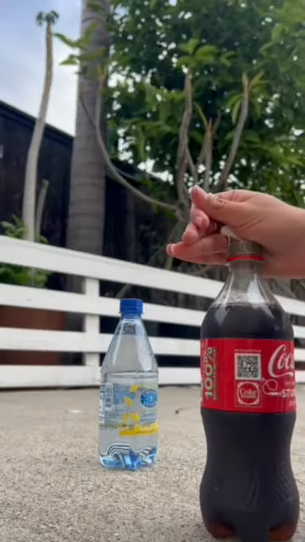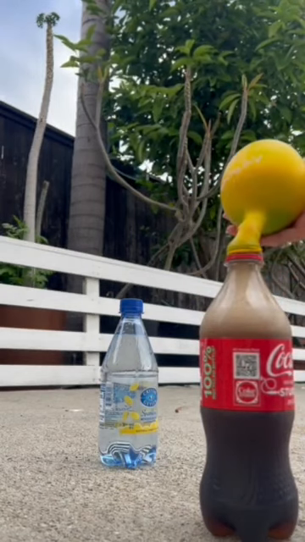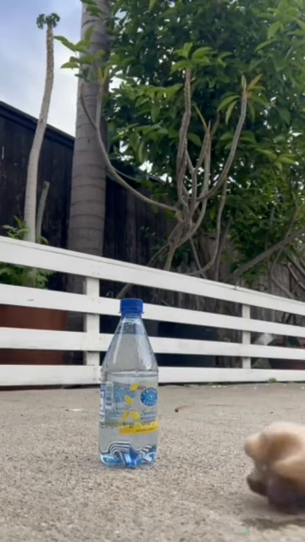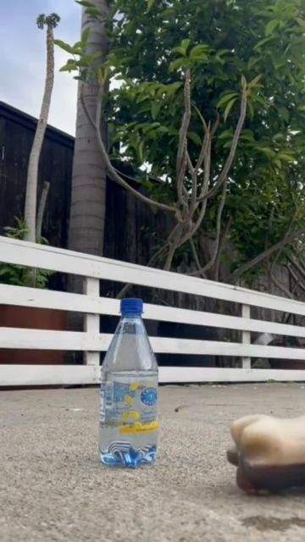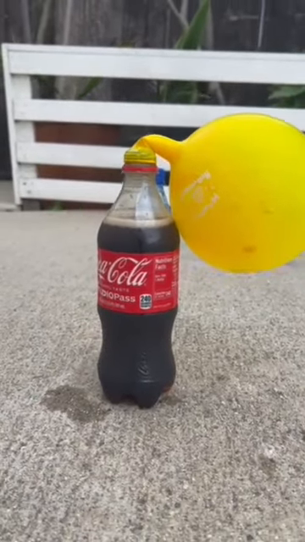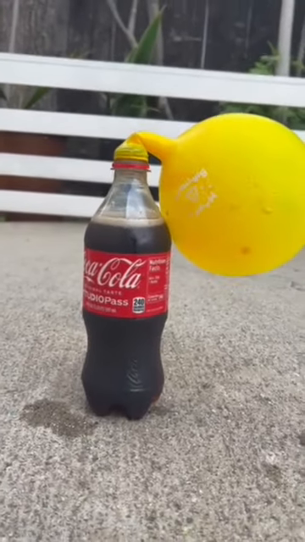The first bottle we did was Coca-Cola, and I added Alka-Seltzer to it. There was a quick reaction, so as soon as I put in the balloon, Coca-Cola started filling up the balloon, which caused it to expand. Eventually, there was a lot of weight on the balloon, which caused the Coca-Cola to fall. This is what the balloon looked like after I stood up the bottle again. As we can see, it expanded a lot.